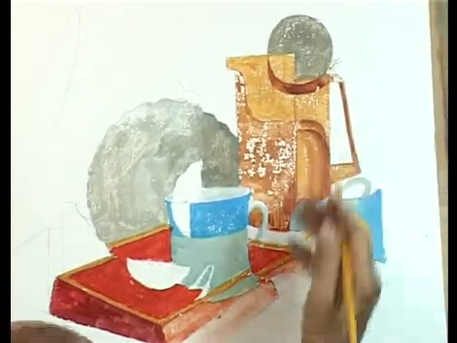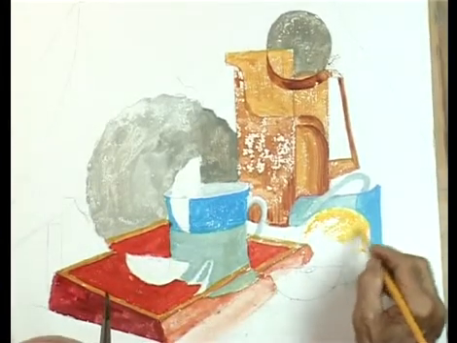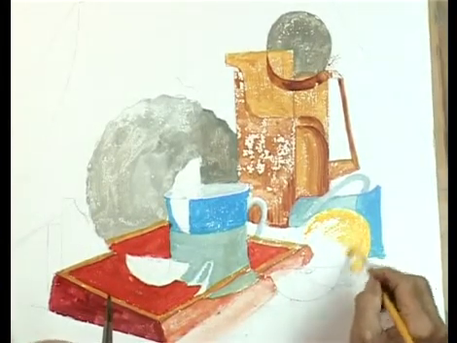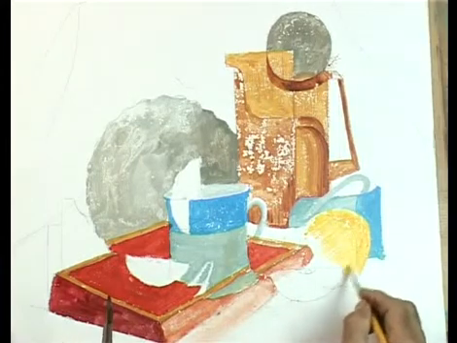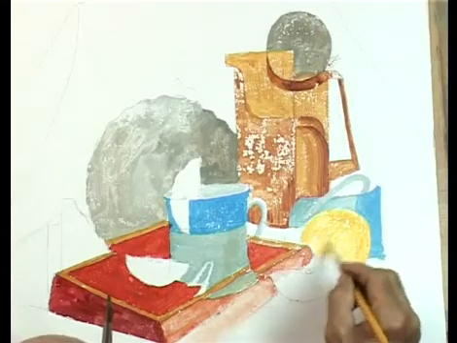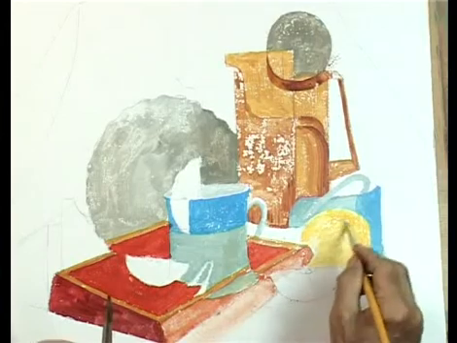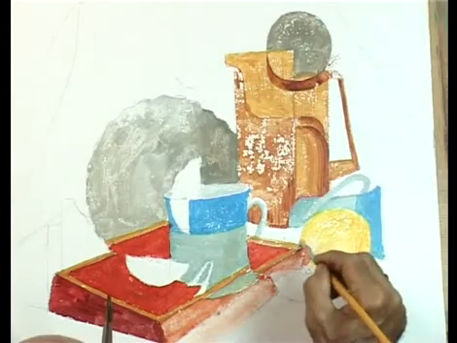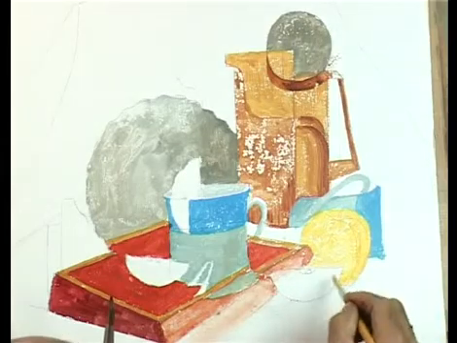So now it's a different yellow I am first applying. It's too much of yellow. Orange red here is, I think, one of the dominating colors of the rendering that I find here, but I think other colors will also be there.